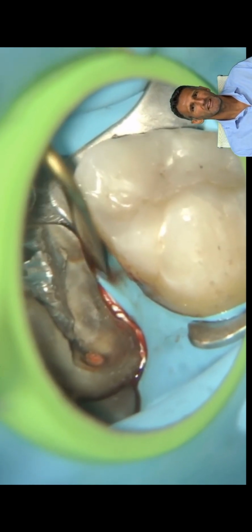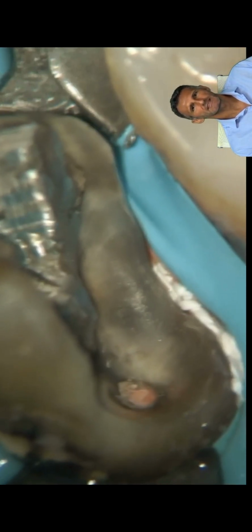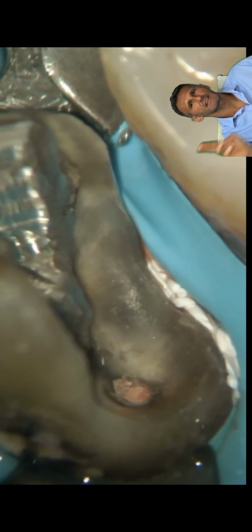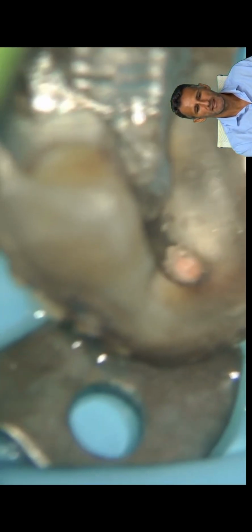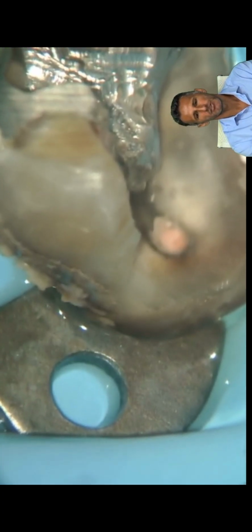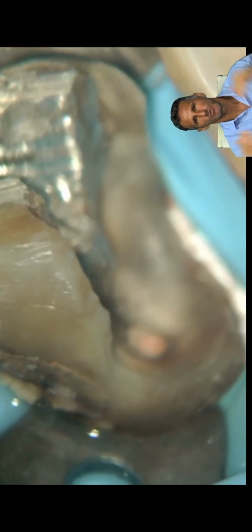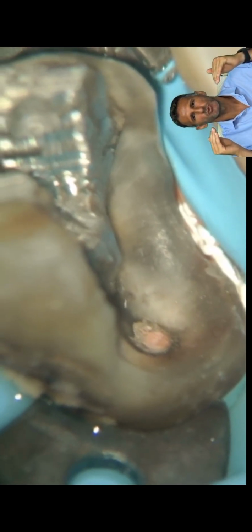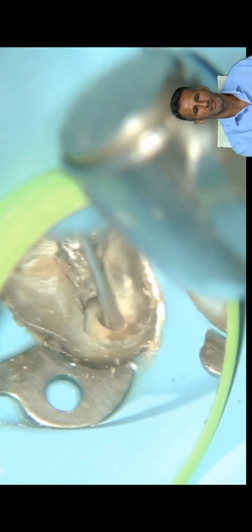So when everything is stable like this, just do a matrixless restoration and after trim everything with your butt bar. Okay? This is the best solution that you have for deep margins, because placing the matrix in these cases, where you have this difference in height between the mesial, for example, and the distal palatal part, is very challenging. Okay?